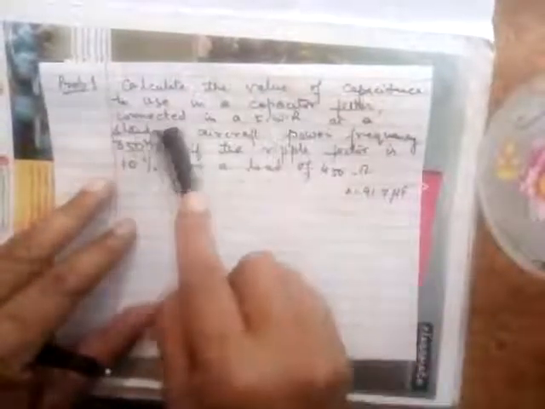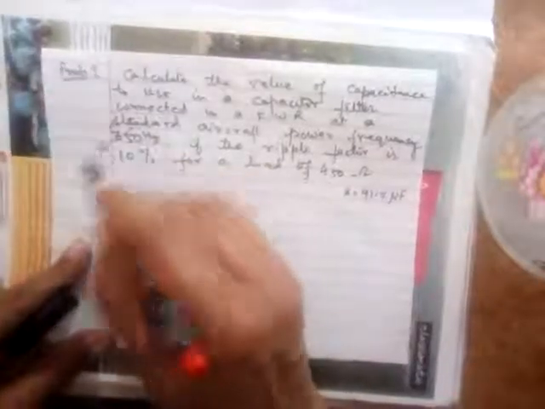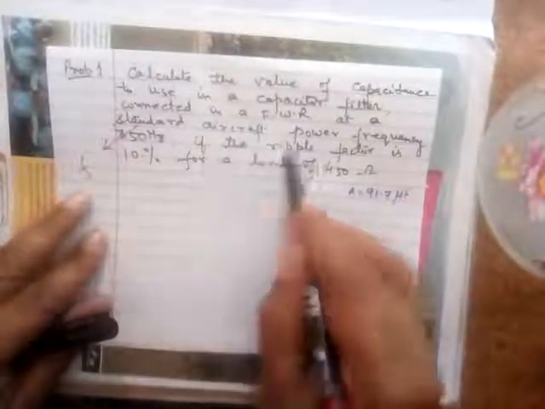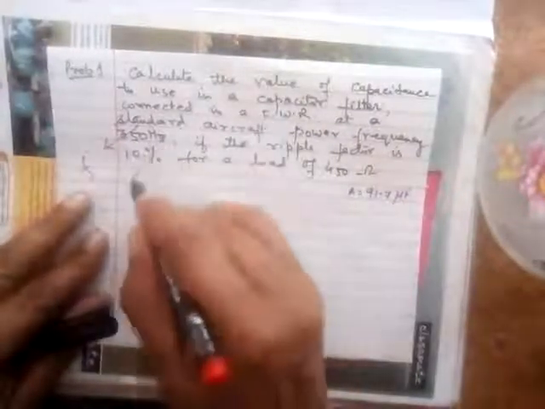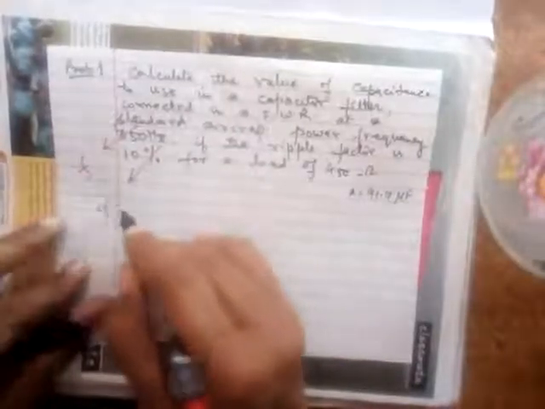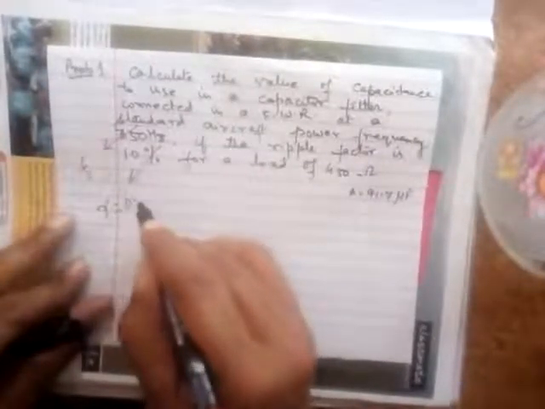It says that calculate the value of capacitance used in a capacitor filter connected to a full wave rectifier at a standard aircraft power supply of frequency 350 Hertz. What is this given to you? This is the frequency. If the ripple factor is 10%, this is ripple factor gamma. How much? 10%. Can I say it is 0.1?